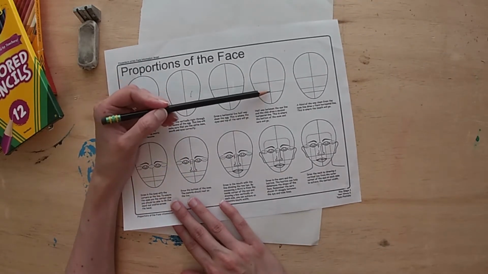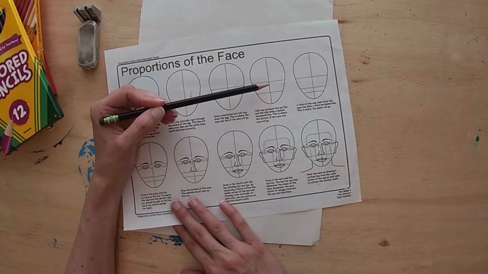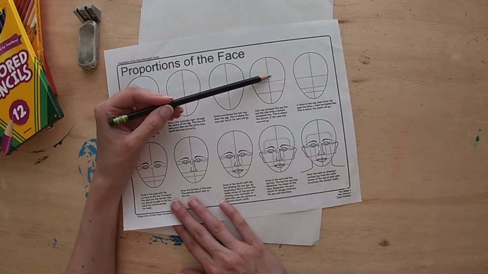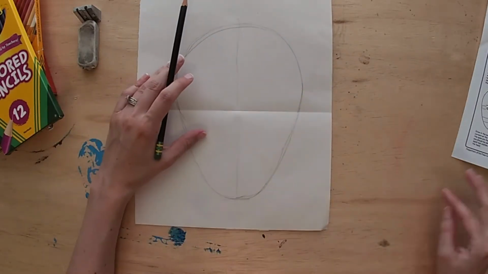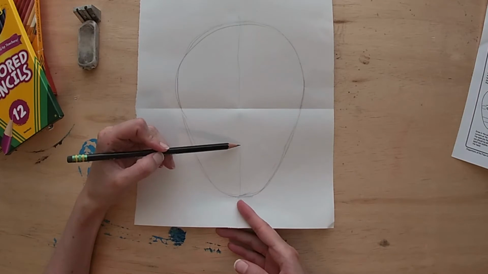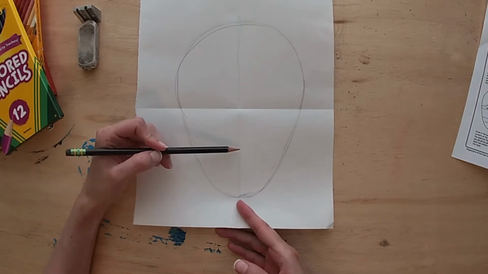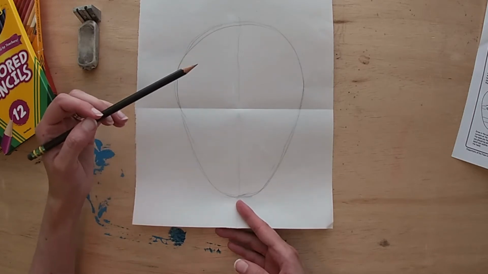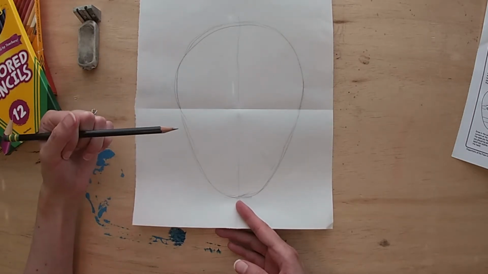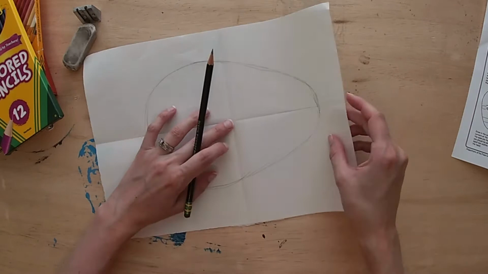Then we're going to draw another halfway line between the bottom of the chin and your previous half line. And that, generally speaking, is where the bottom of your nose goes to. Now, some people might have a slightly shorter or longer nose, but if you draw it halfway down to the chin, you're going to have a recognizable face that doesn't look wonky.